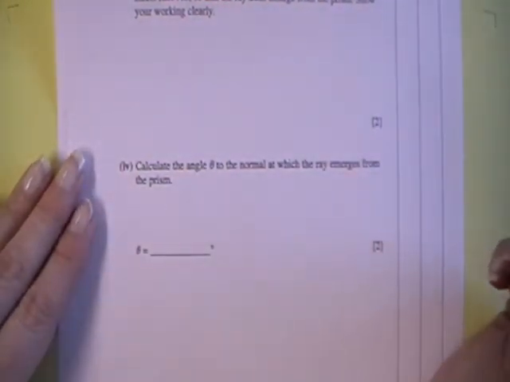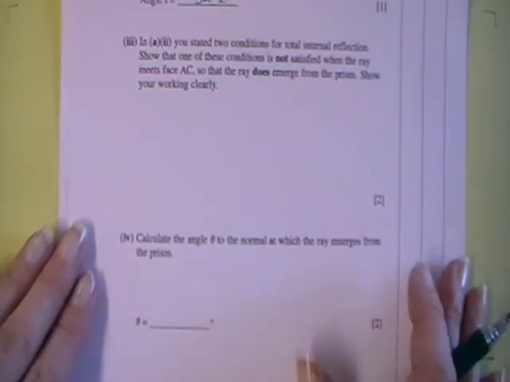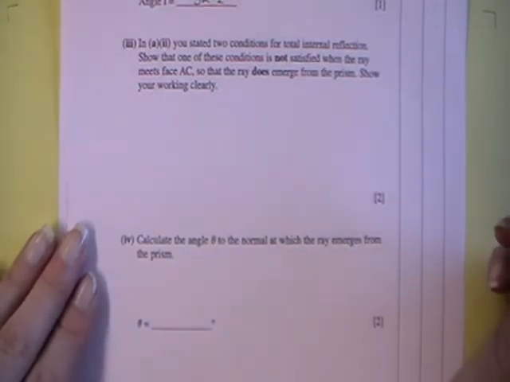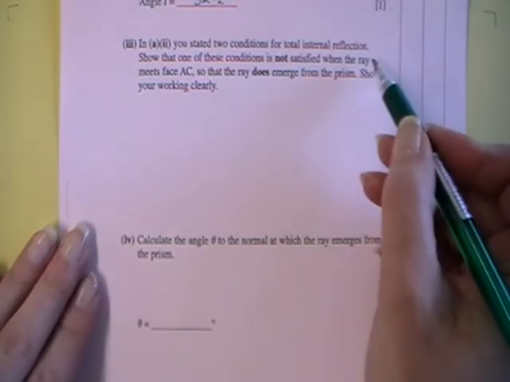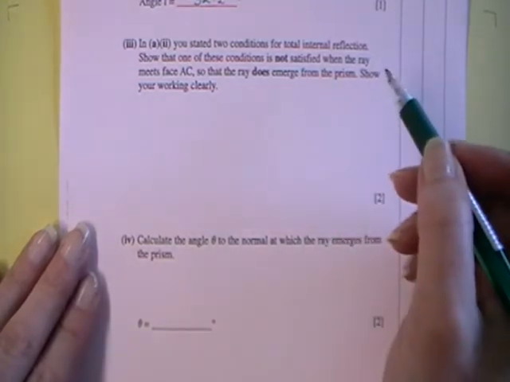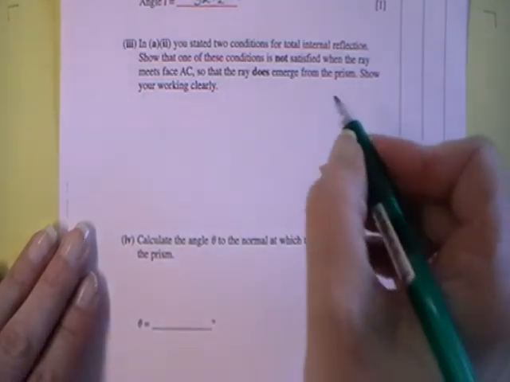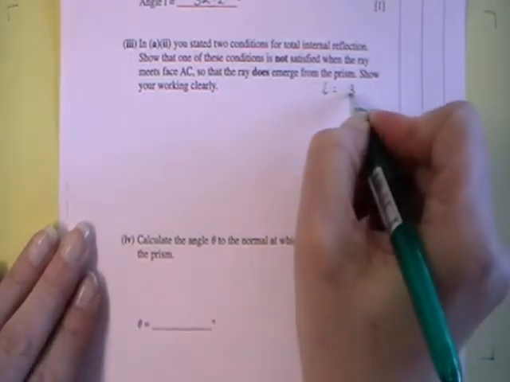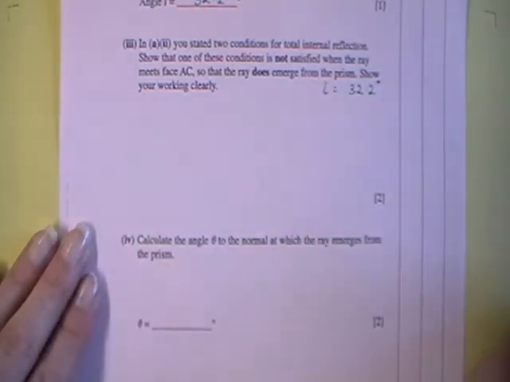Okay, part 3 then. In part 2, you stated 2 conditions for total internal reflection. Show that one of these conditions is not satisfied when the ray meets face AC, so that the ray does emerge from the prism. Show your working out clearly.